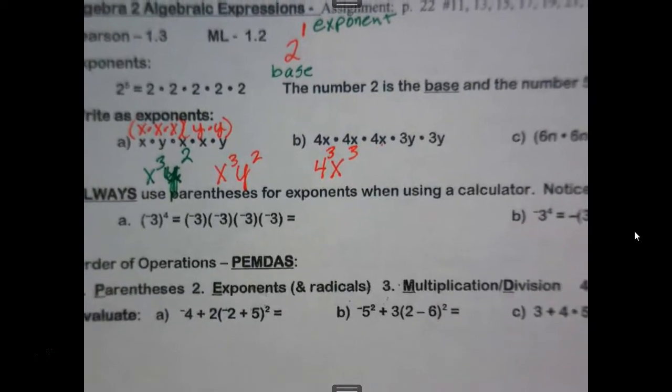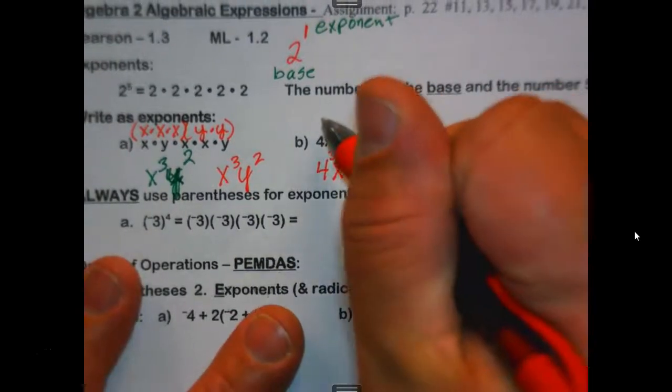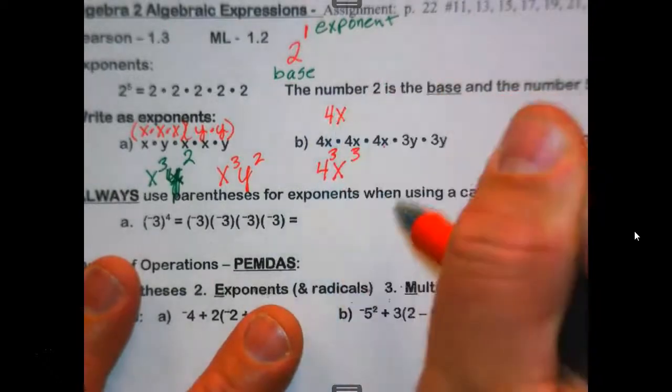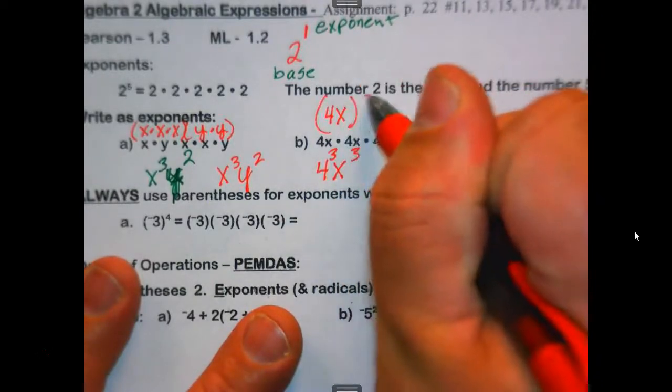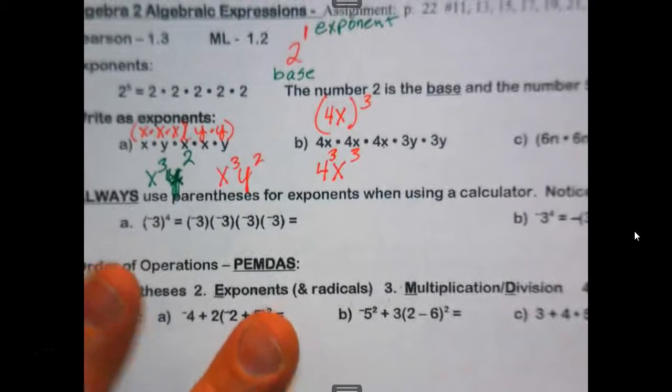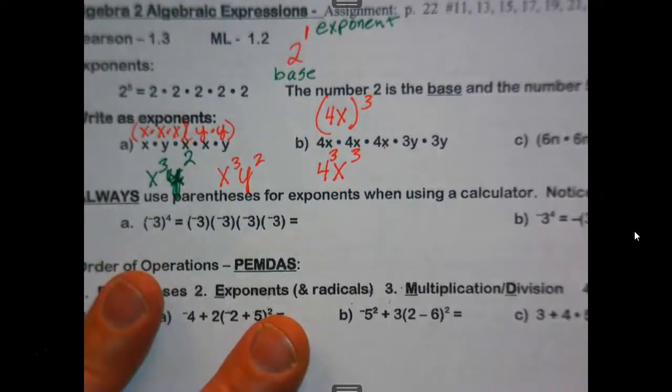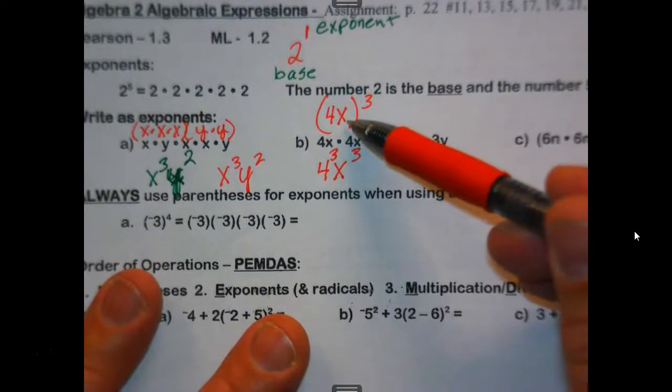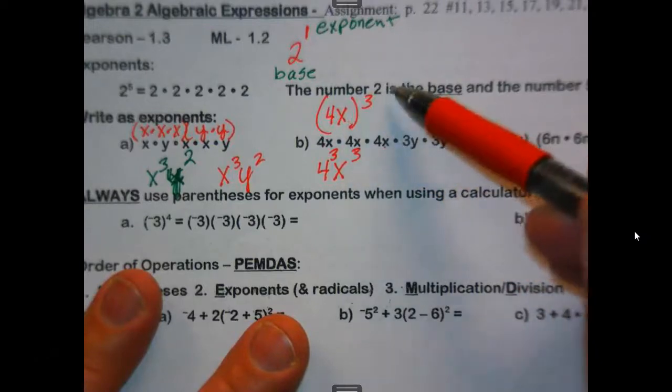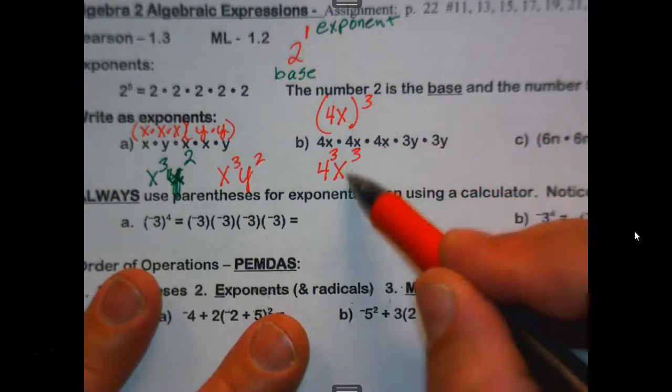Now there's another way you can write that. You can say I'm taking 4x and I'm going to raise it to the power 3 times. That's correct. This is called the power rule. There's a property for this. So either one of these is okay.